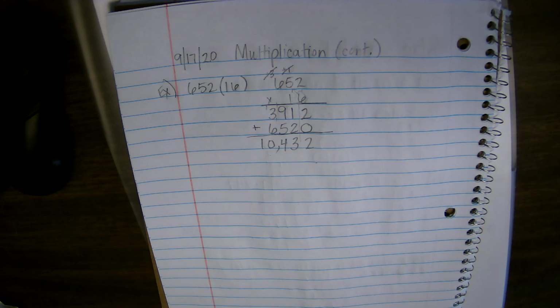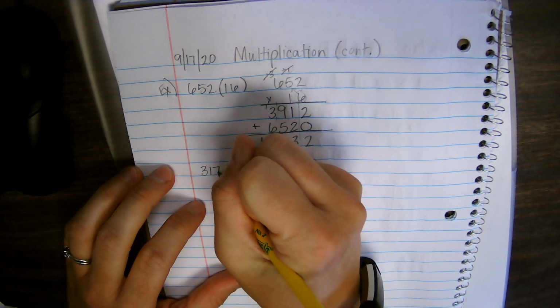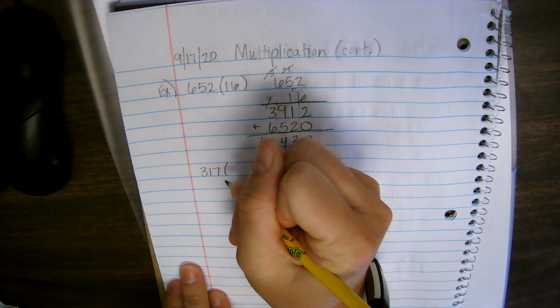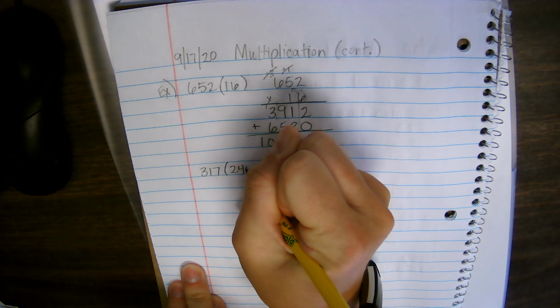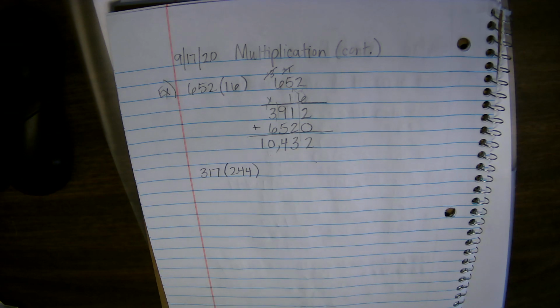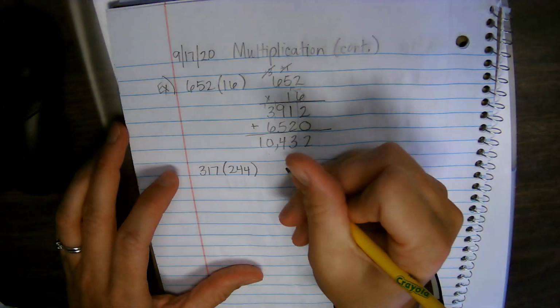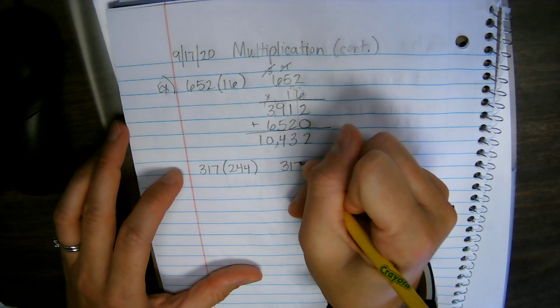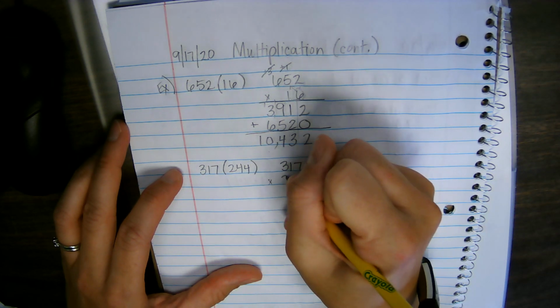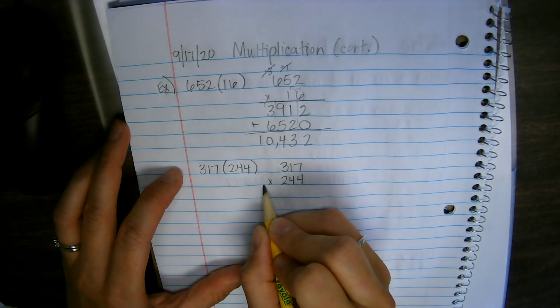All right, I want you to try this next one. It's a little bit tougher. 317, open parenthesis, 244. Remember, parentheses and dots still mean multiplication, so we're still working on multiplication. So we're going to write this as 317 times 244. Okay?